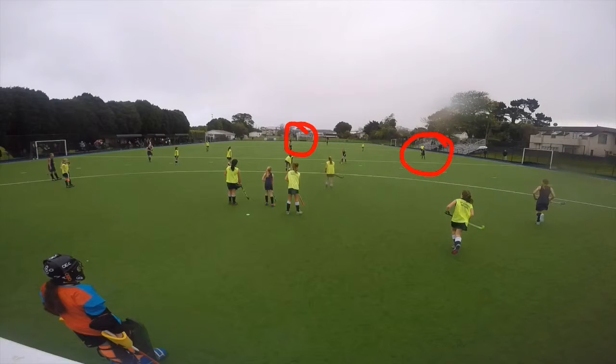So really, girls, if we are struggling for a player to find, if we're struggling to find a player inside these 23-yard hits, always look backwards, because at the end of the day we want to keep possession of the ball. And if that means going back and then moving forward again, then that's what we have to do to keep possession of the ball.